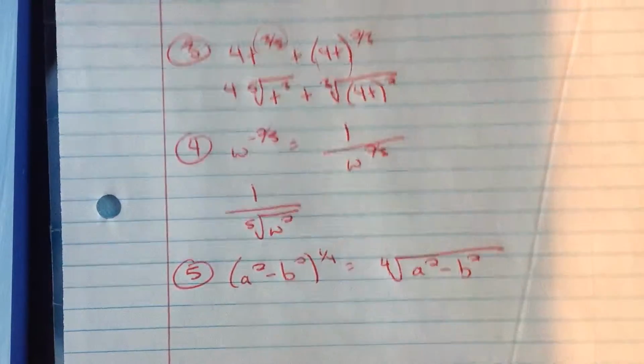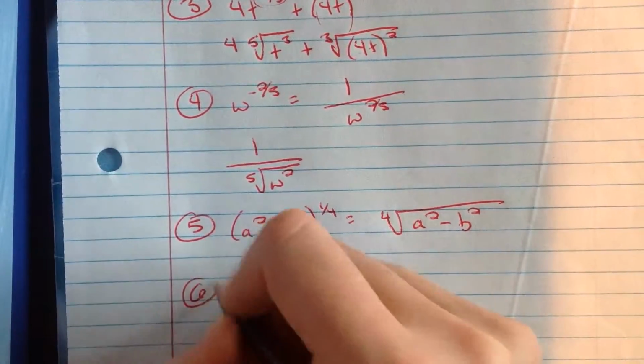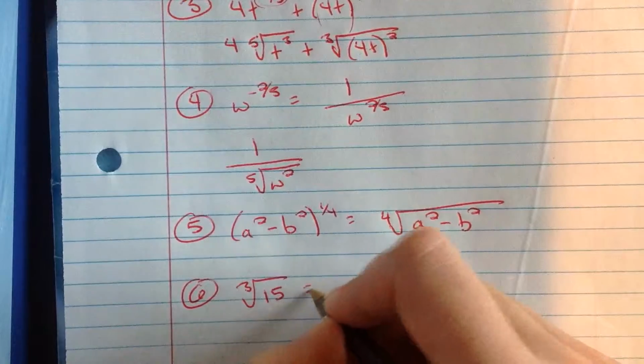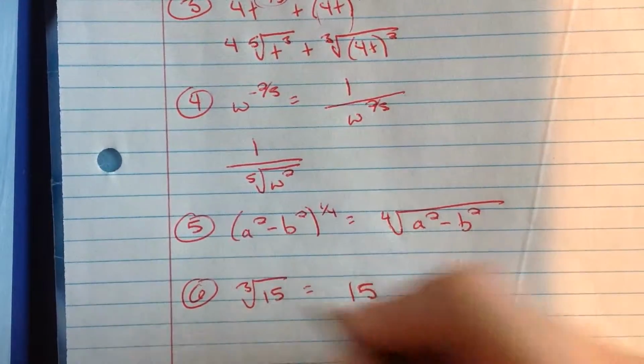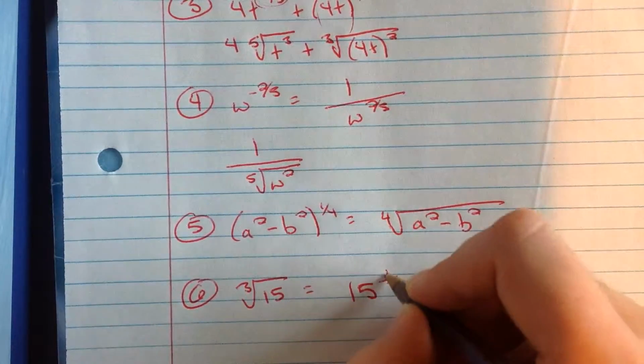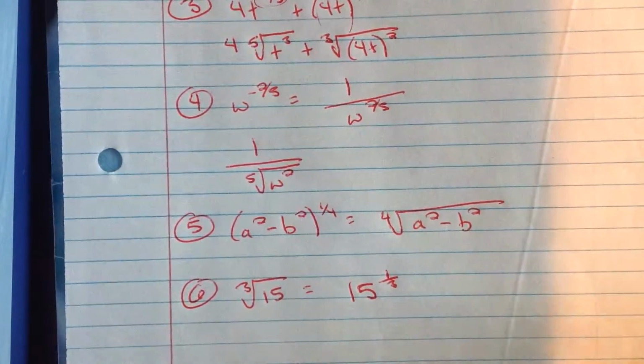So what if we wanted to go back the other way? Say, for example, we're given the cube root of 15. That's 15 to the, remember this goes in the denominator of the fraction. Since there's no power up top, it's a 1, so 1/3 power.